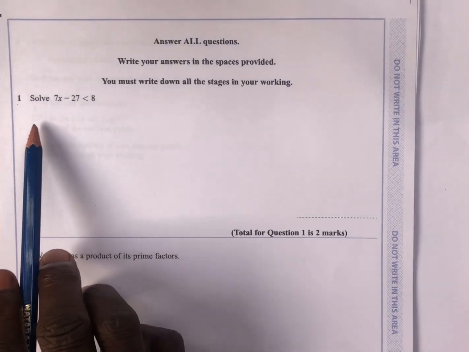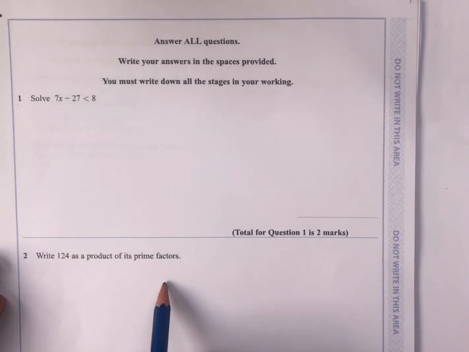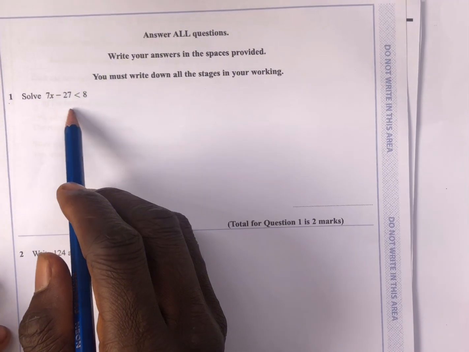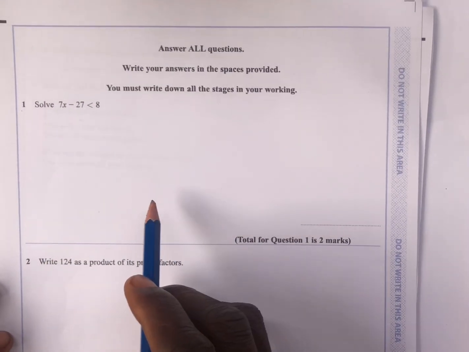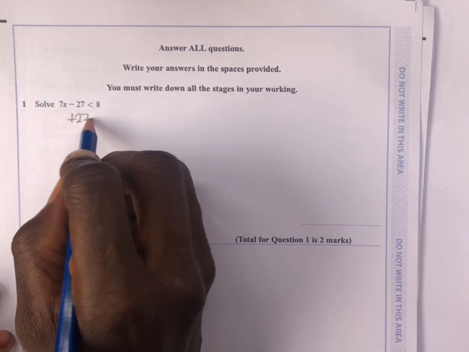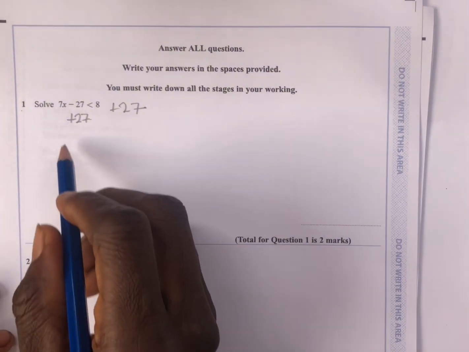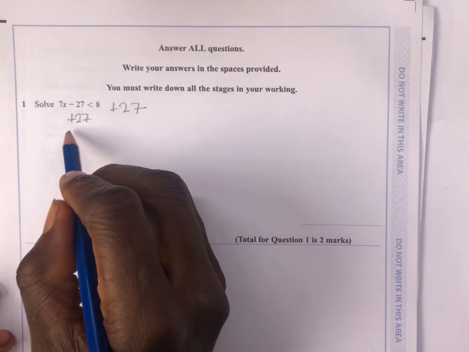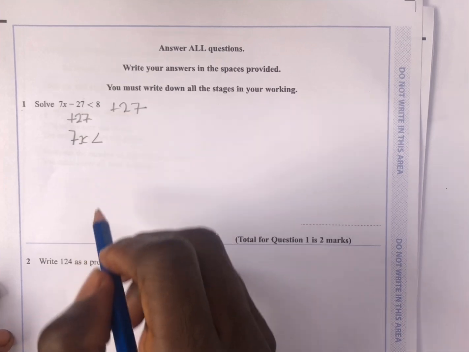Okay. Solve 7x minus 27 less than 28. So this is an inequality question. We have negative 27 here, so we need to balance the inequality, right? So what do we do here? We add plus 27 here, and we add plus 27 here. So this will give us 0. So we have 7x less than 8 plus 27.